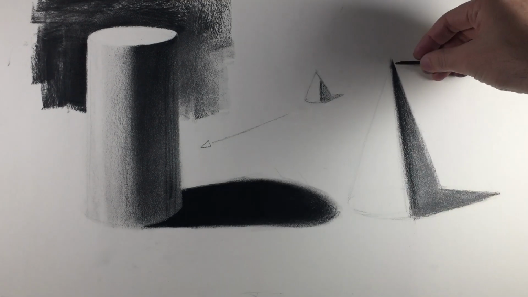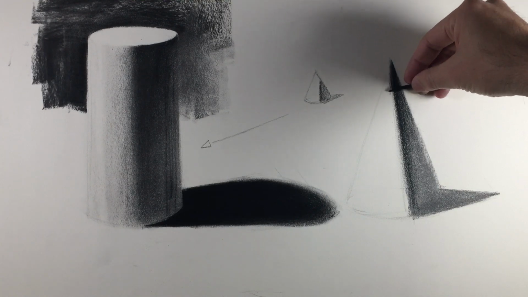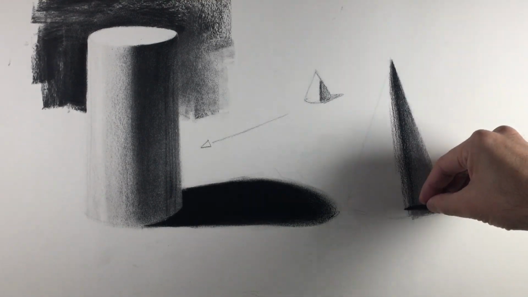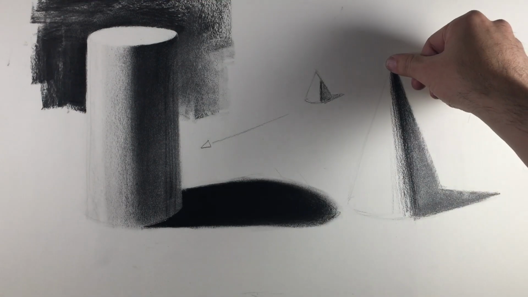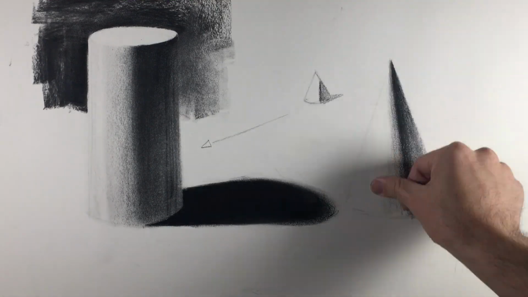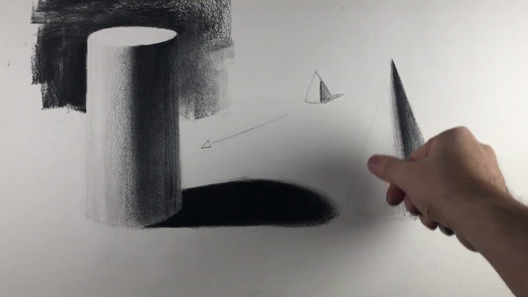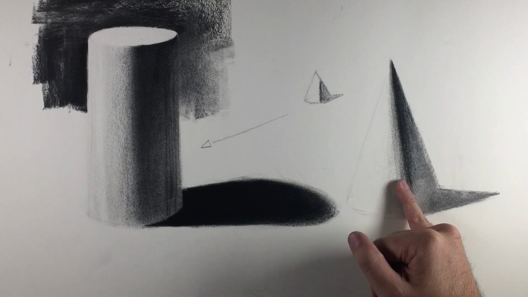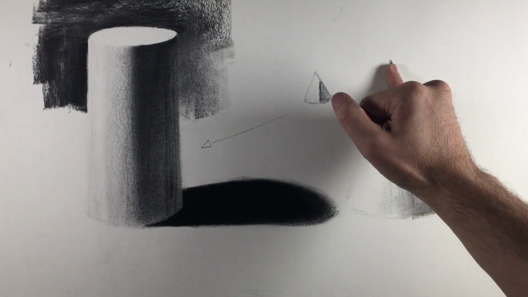And the next thing I need to do is use my willow on the other side, add a little bit more, just like that. Now, when I'm shading, also follow the shape like that. Keep going this way and coming horizontal. Just like that.